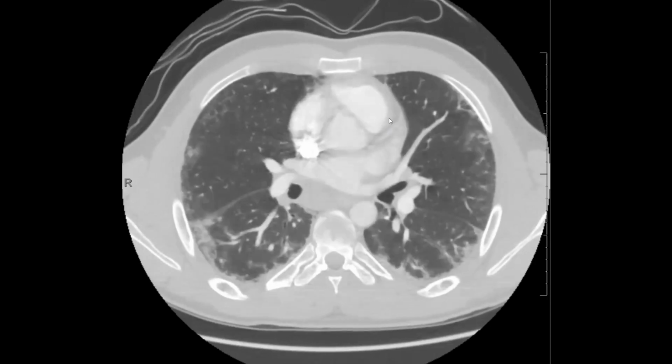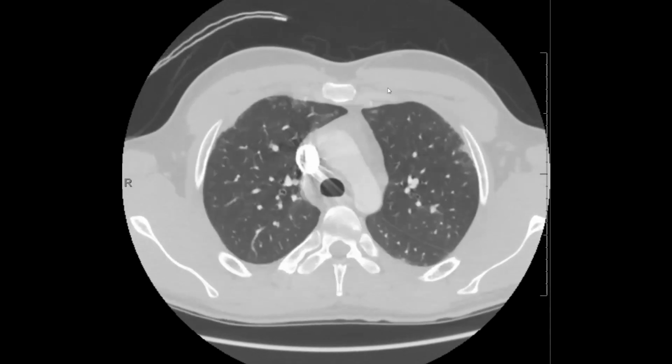So we're going to try something new today. We're going to show you multiple examples of one diagnosis. And the diagnosis I'm going to show you is NSIP, nonspecific interstitial pneumonitis. And so here's a nice example.